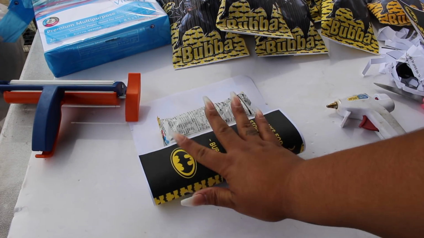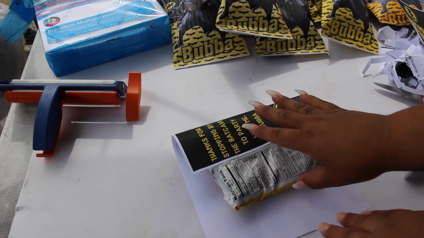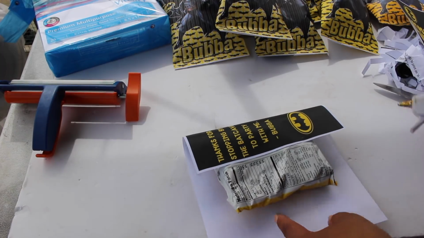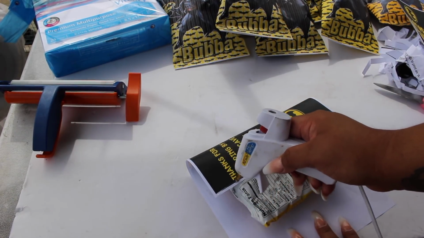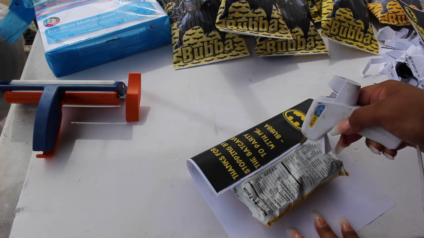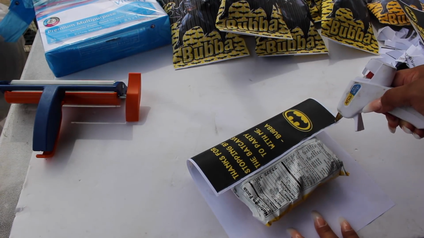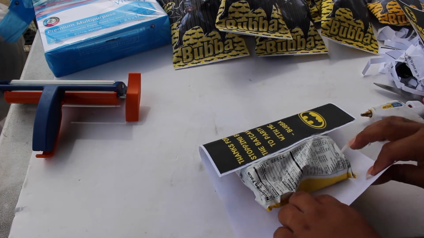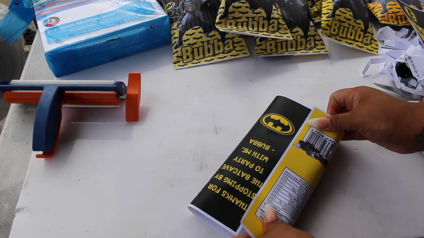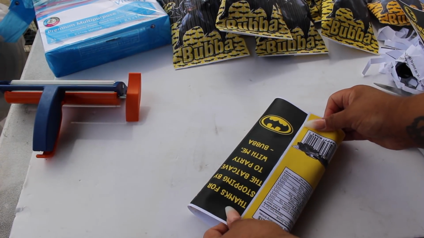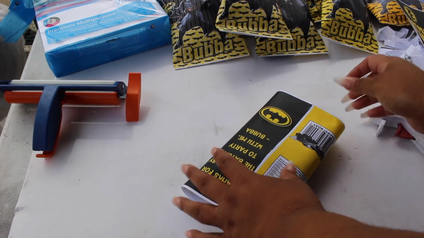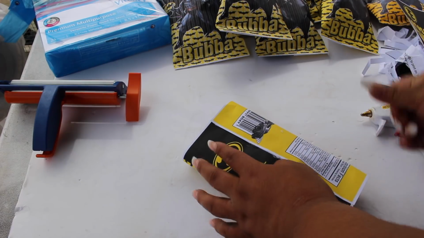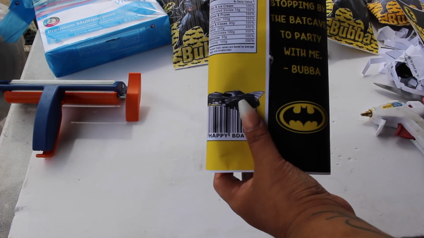Okay, so once you have that side ready, you're going to make a strip, and I like to make it right on the white kind of border. All the way down. Make sure it's all the way down because this one you're going to need it. And just place it right at the other border. Just like that. So there you have this part.